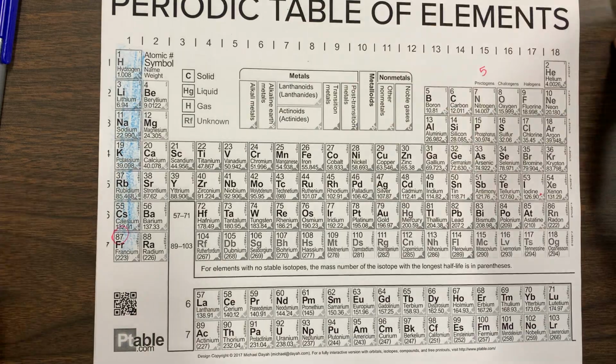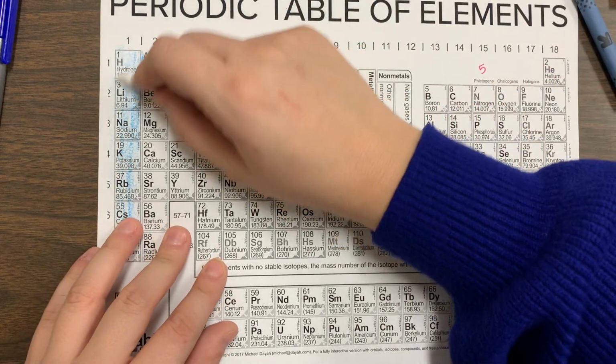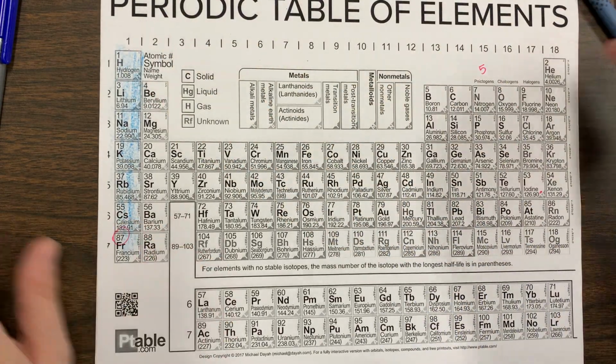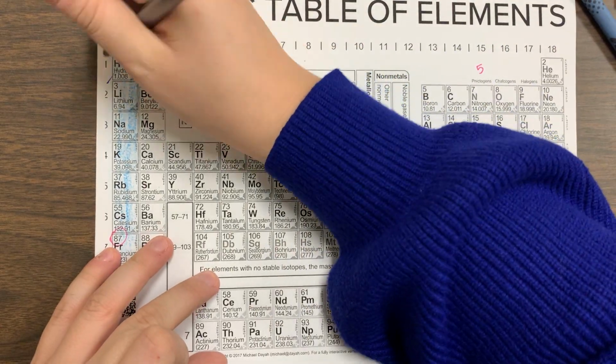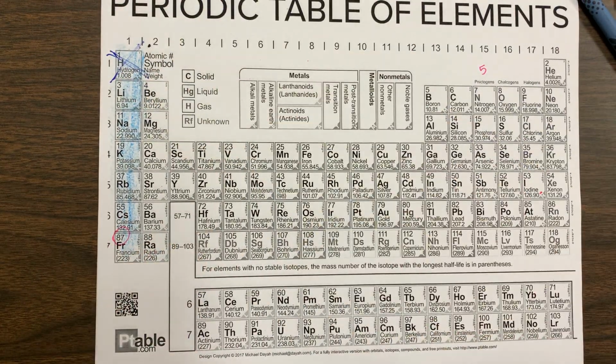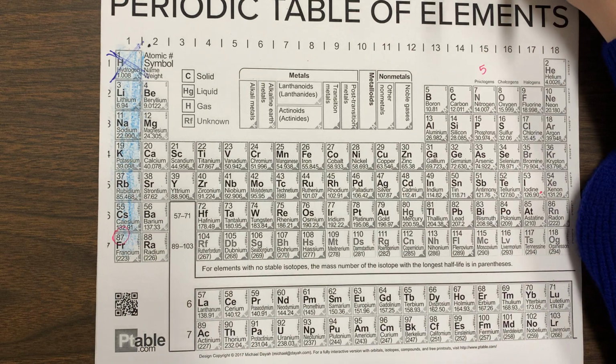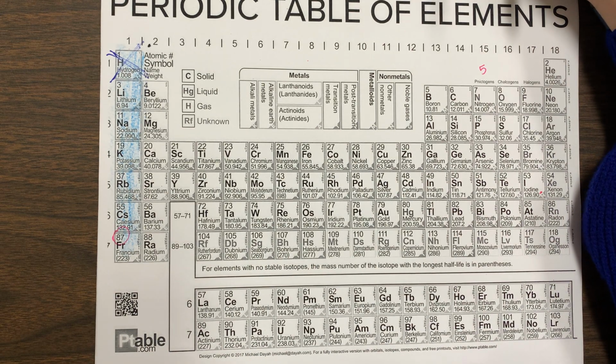Ooh, I'm sorry, I should not have included hydrogen. We're just going to erase that one. Don't include this one. Hydrogen is its own group. The only thing it shares with group 1 and the alkali metals is the valence electrons.